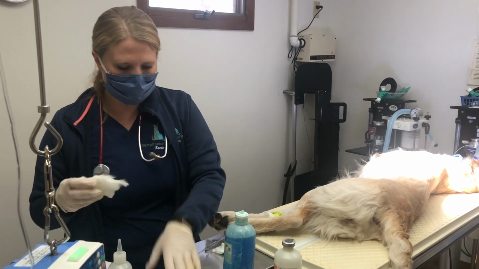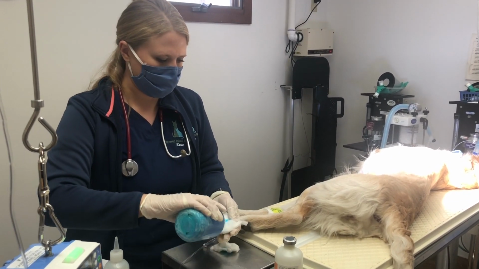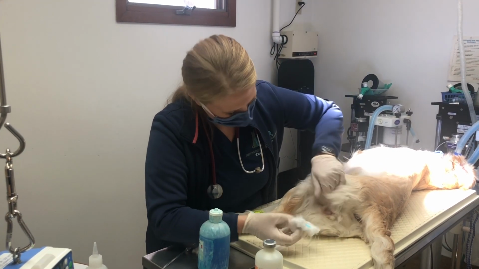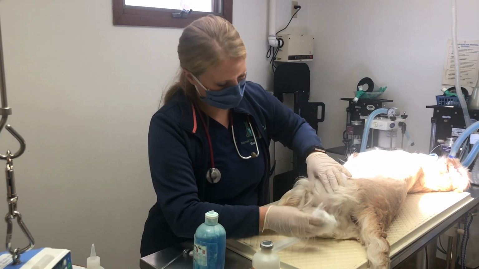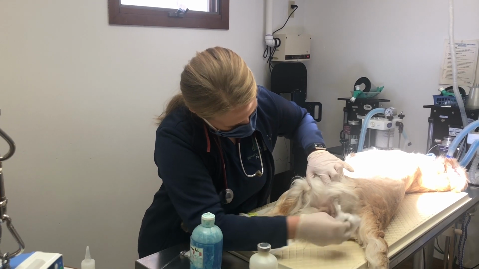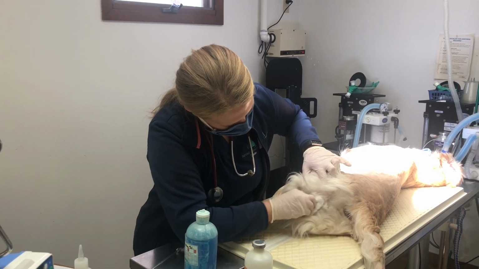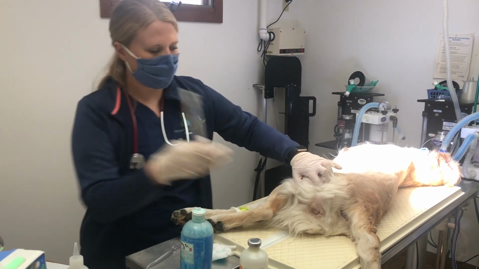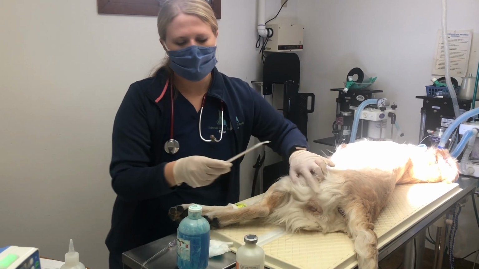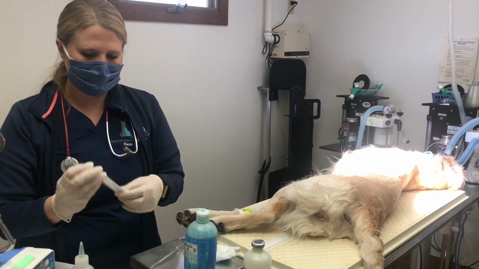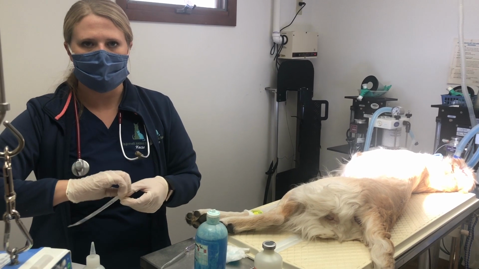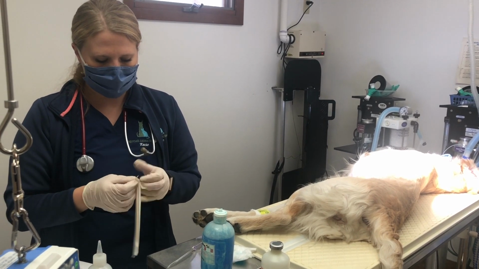Initially, I'm going to clean the vulva. I've got some chlorohex solution. And then I'm making sure that because she is sedate, the tail will just hang to the side, but otherwise initially you will want to position the tail so that it won't fall forward back onto the sterile field.